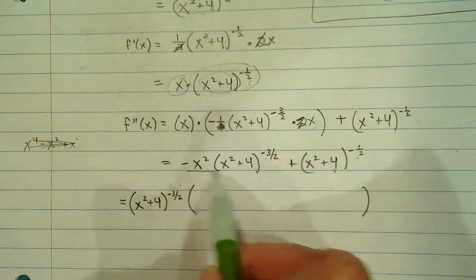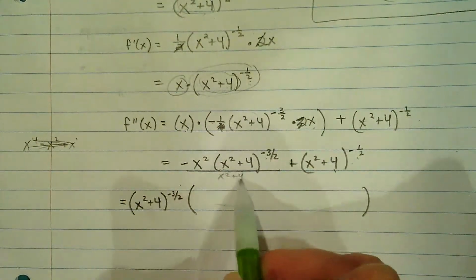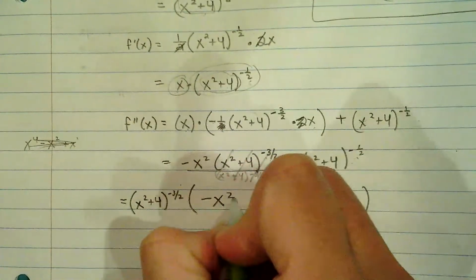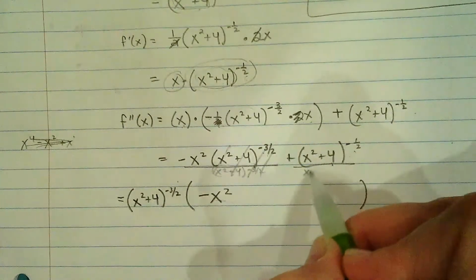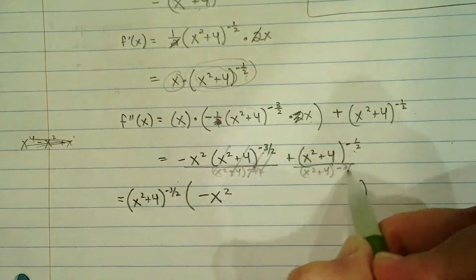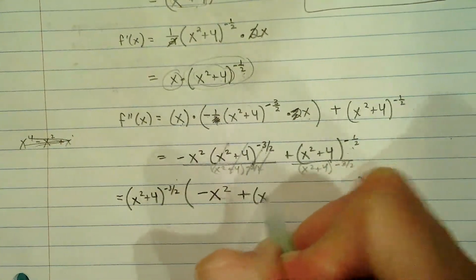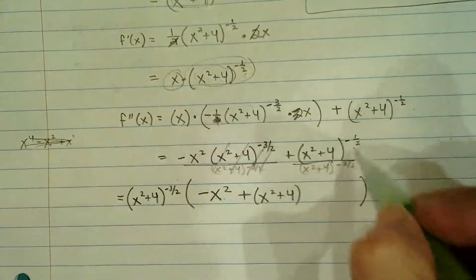And then when I divide (x squared plus 4) to the negative 3/2 out of this one, I'm left with just negative x squared. And when I divide (x squared plus 4) to the negative 3/2 out of this one, when you divide common bases, you keep the same base and you subtract the exponent.